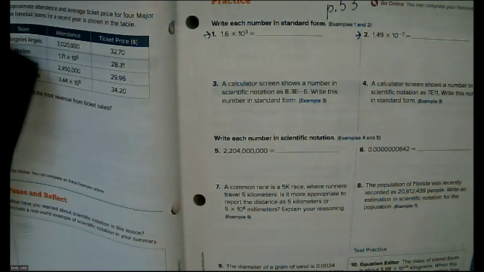Start by writing out that number. Move your decimal. Decide if you're moving right or left and how many. Guys, this should only take a couple minutes. Finish that up.